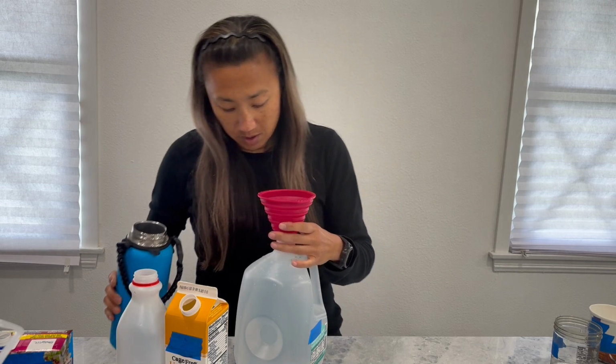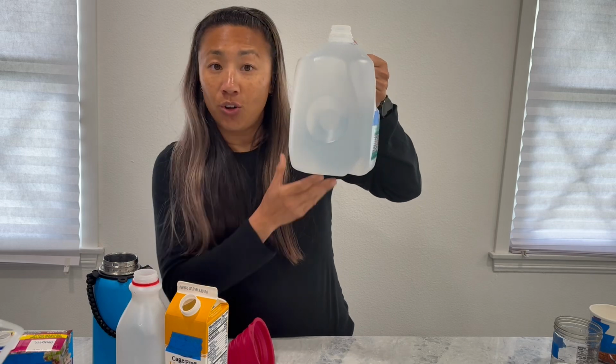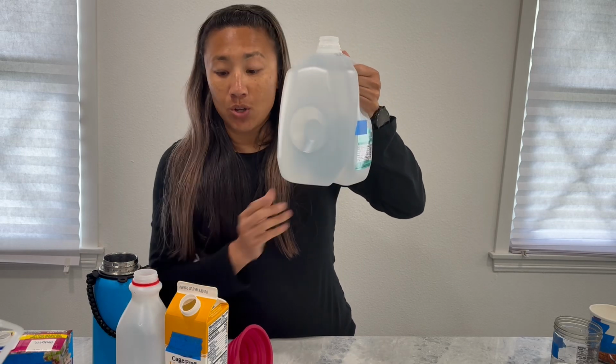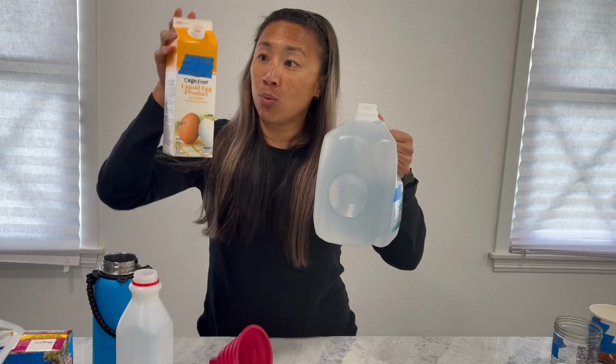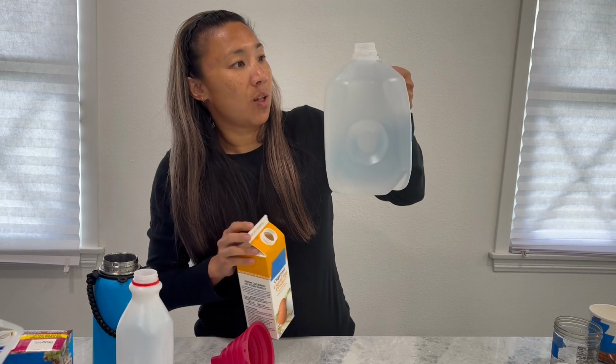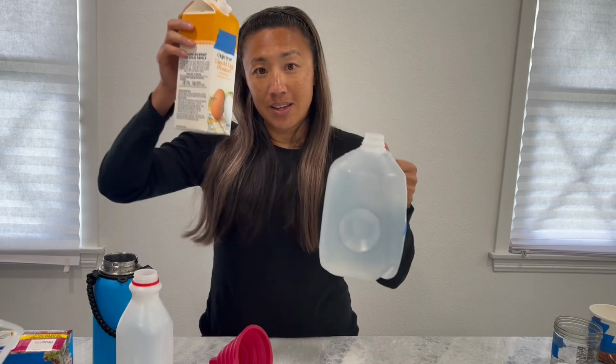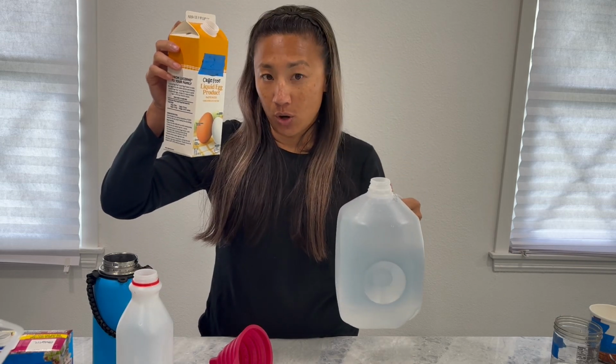Oh, there we are. And we are 1 gallon full. So that's right up to here. So what we have is that there were 4 quarts and that we poured 4 quarts to fill up 1 gallon.